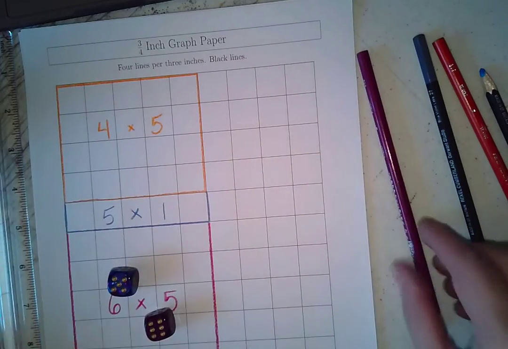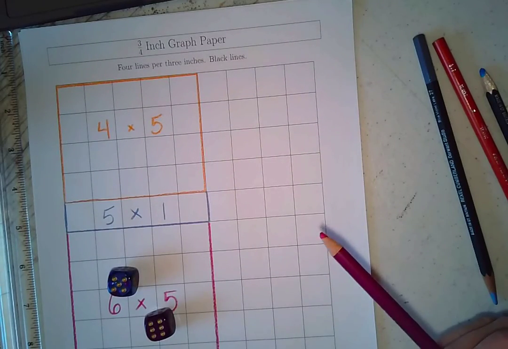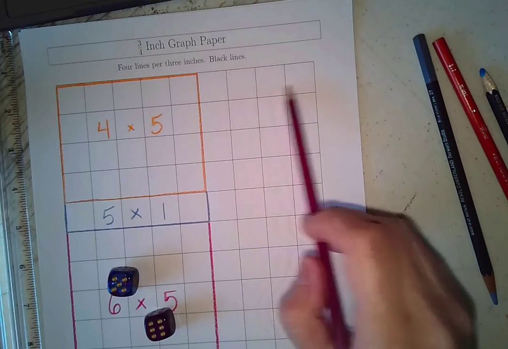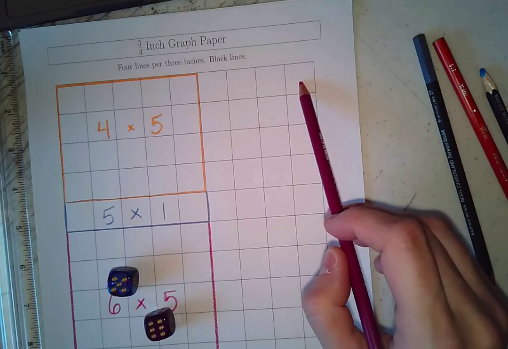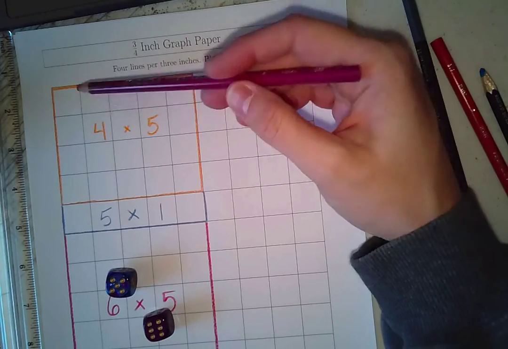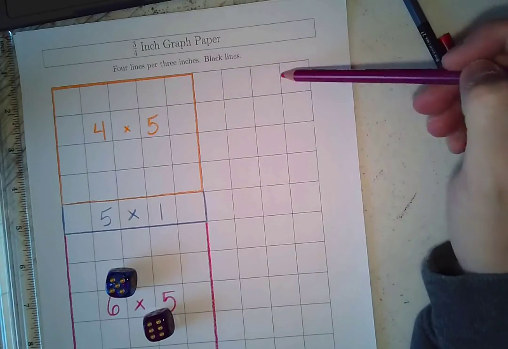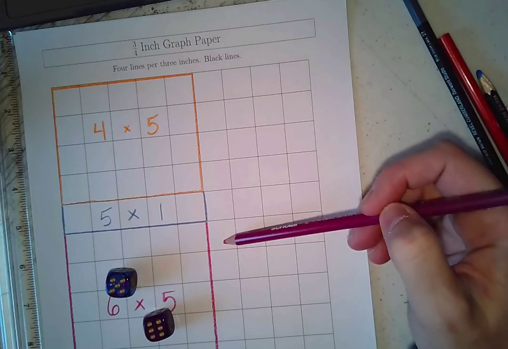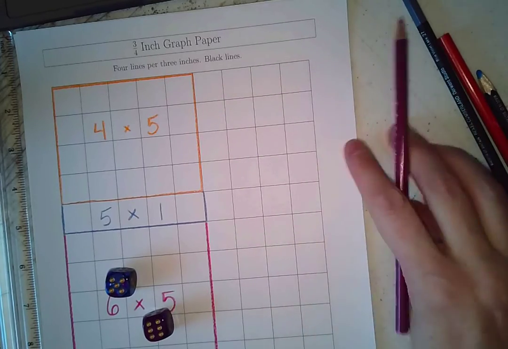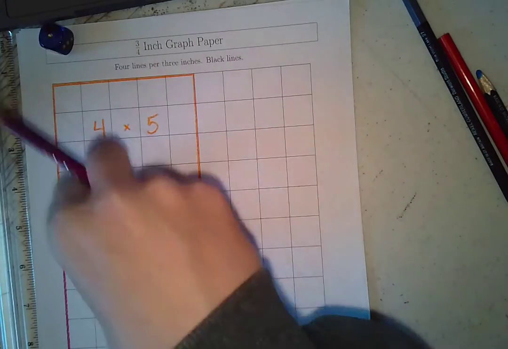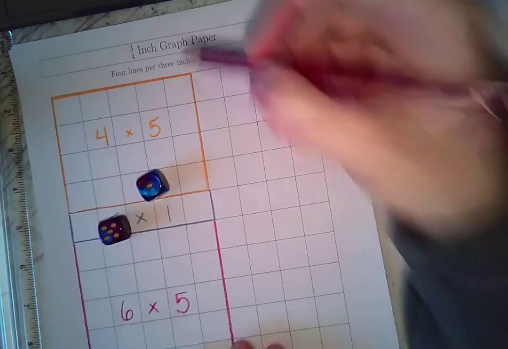Oh, I have 6 times 5 again, but if I look, I don't have 5, and I can't make 6. And my boxes have to be the right dimensions. So I only have 1, 2, 3, 4. Now I can go 6 this way, but I only have 5 here, so that won't work. So I'm going to have to roll again. And I got a 5 and a 1. Okay, I can do that.